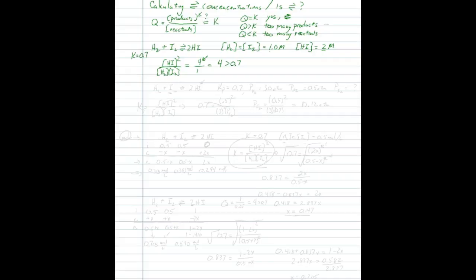Back to our thing, but we're going to use a gas pressure situation here. And now we're going to calculate the partial pressure of one of these chemicals, and we're going to do iodine.